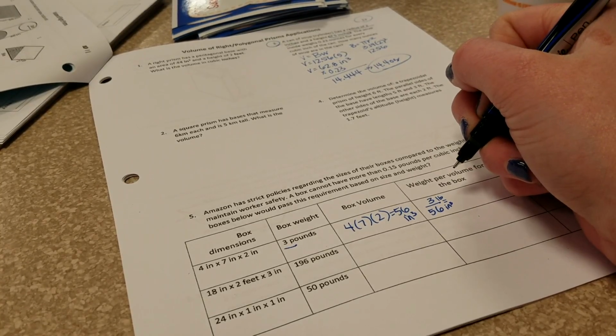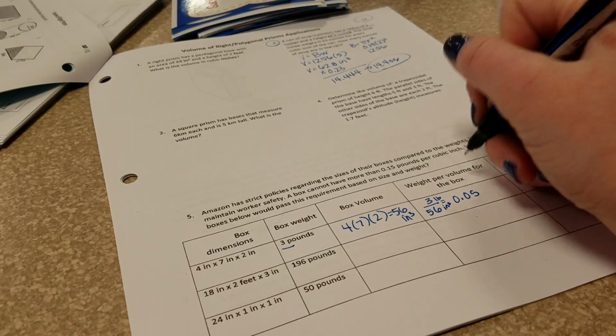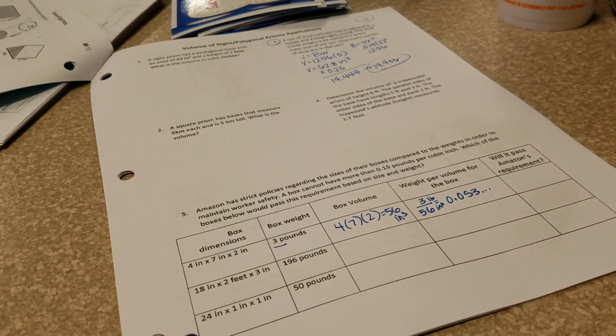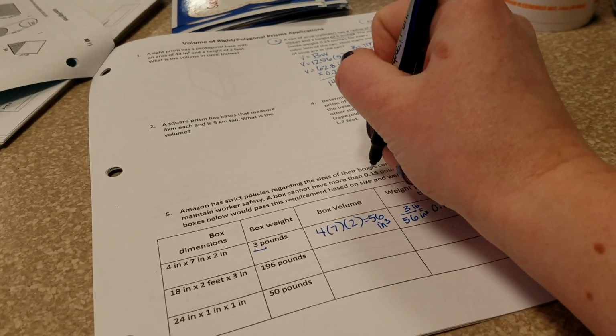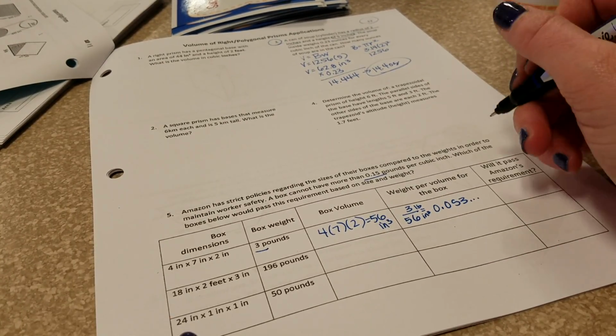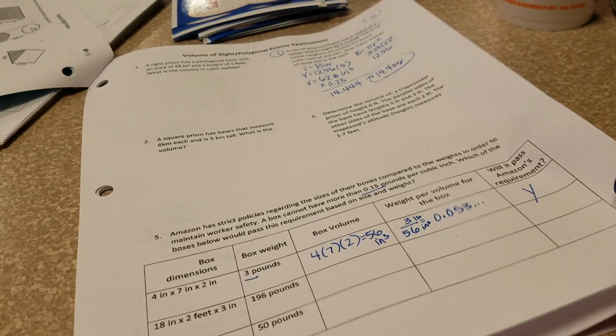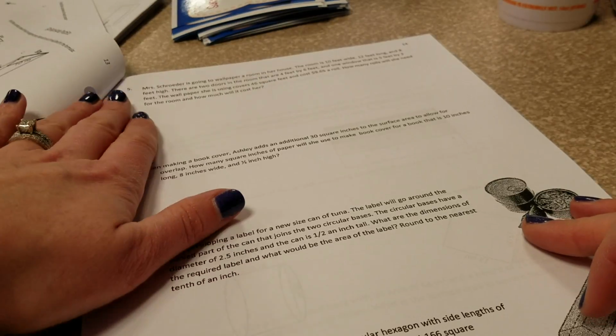So if we divide 3 divided by 56, we get 0.053, and then it keeps on going. So if we look, it can't be more than 0.15 per cubic inch, and we only have 0.05. So this passes Amazon's requirement then. So that's how you're going to do that type of problem. I would finish that one up.